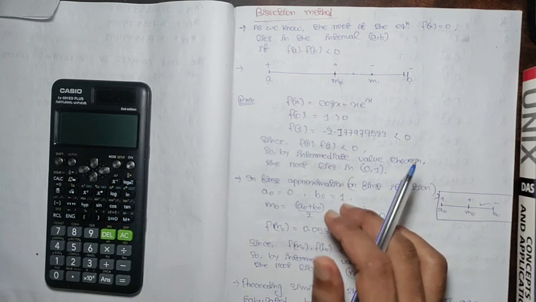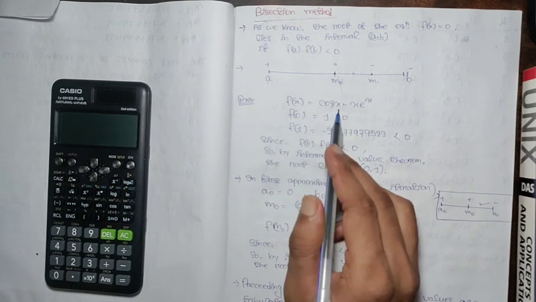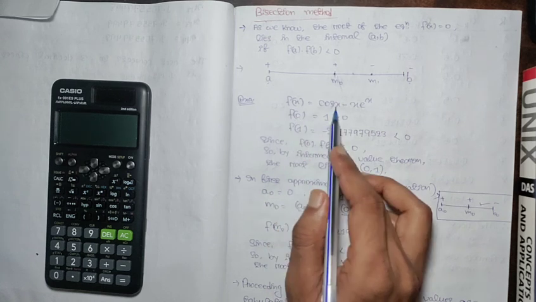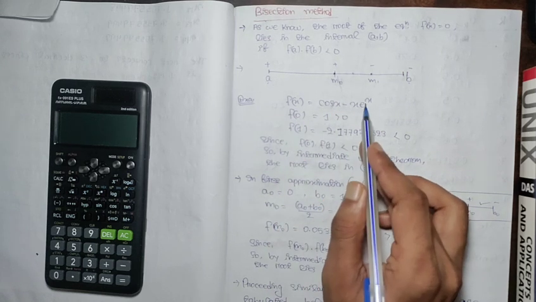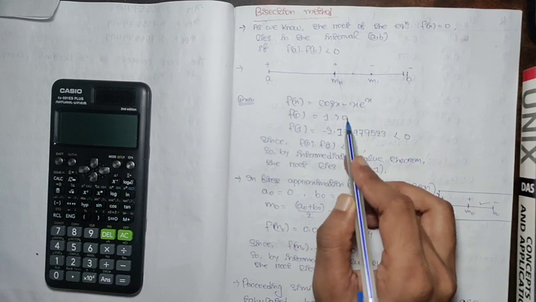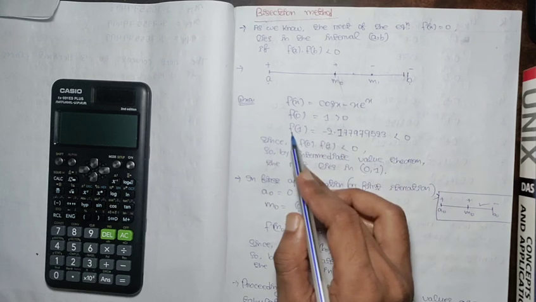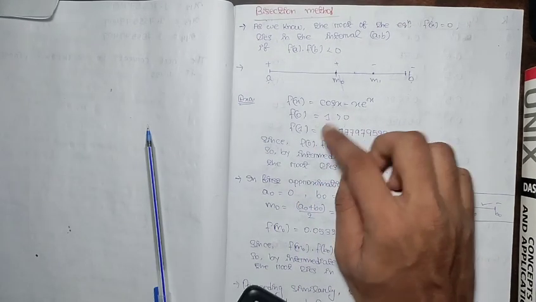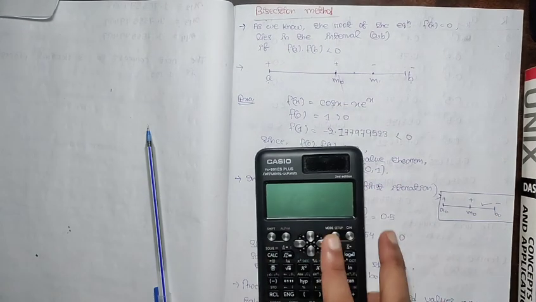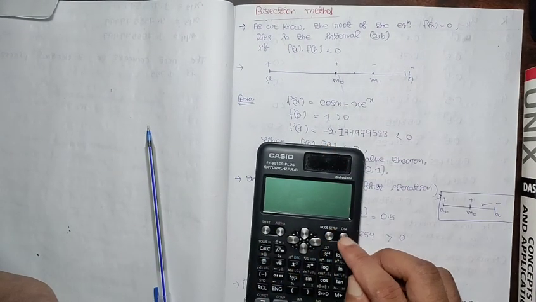So for f0, put 0 in place of x, so cos 0 is 1 and the other term is 0, and 1 is greater than 0. And see here f of 1, put 1 in place of x. I already told you how to do it in my previous video.